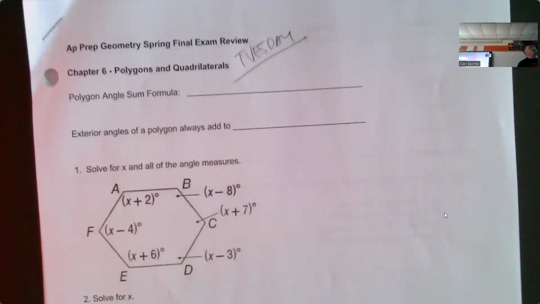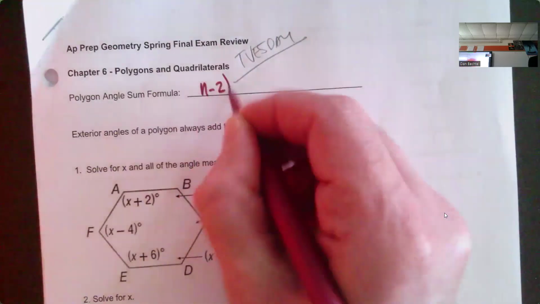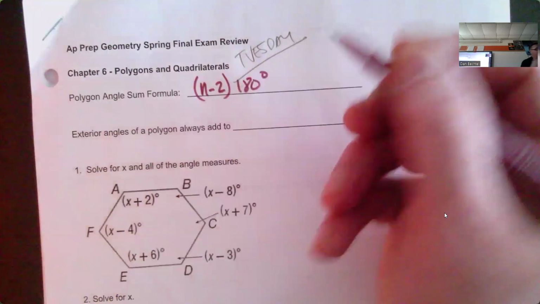Do you remember the polygon angle sum formula? If you don't, where is it? It is, in this case, the number of sides minus 2 times 180 degrees. Because it's basically the number of triangles you can draw on the inside of a shape, and then all of those things added up. So this is going to be n minus 2 times 180 degrees. So that's the entire thing.